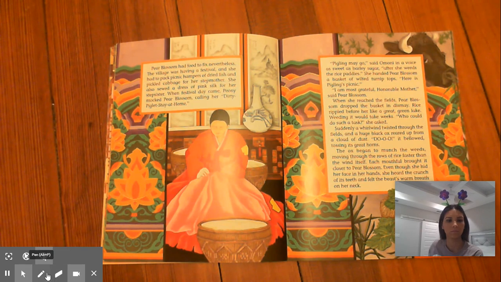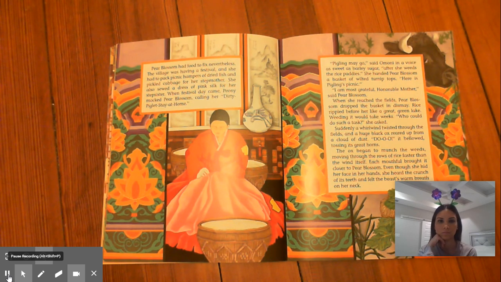"Pigling may go," said Omani in a voice as sweet as barley sugar. "After she weeds the rice paddies." She handed Pear Blossom a basket of wilted turnip tops. "Here is Pigling's picnic." "I am most grateful, honorable mother," said Pear Blossom.